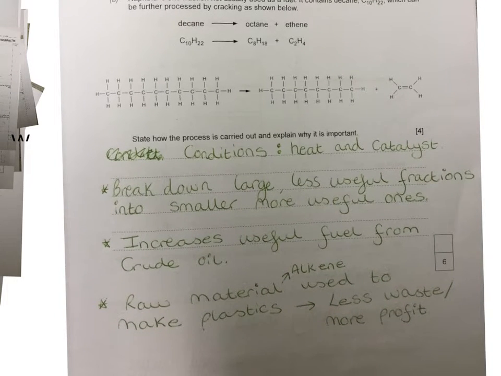State how the process is carried out and why it is important. So, the conditions you need are heat and a catalyst. It breaks down large, less useful fractions into smaller and more useful ones. Increases useful fuel from crude oil, so it just increases the fuel that is useful to us. Raw material, alkene, used to make plastics, less waste, more profit. So both of these can be used to make something.